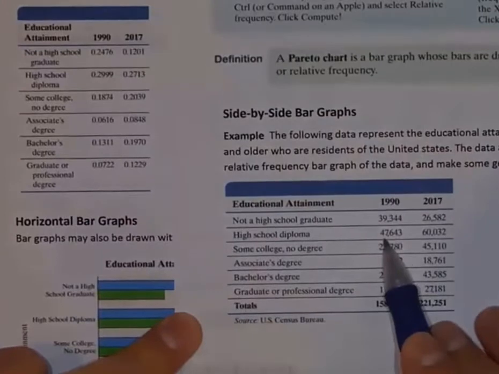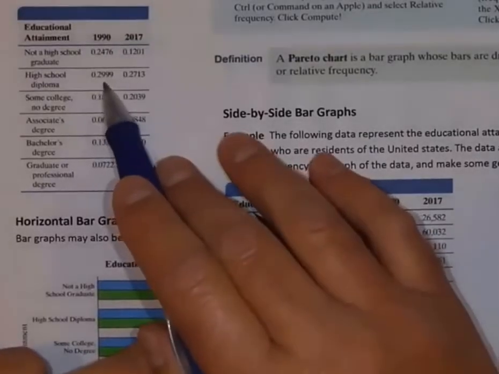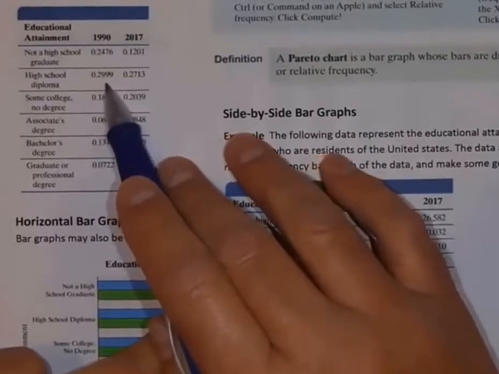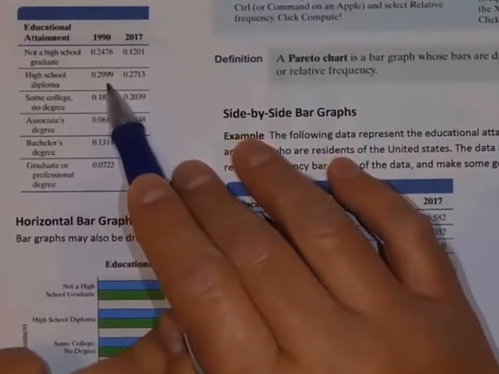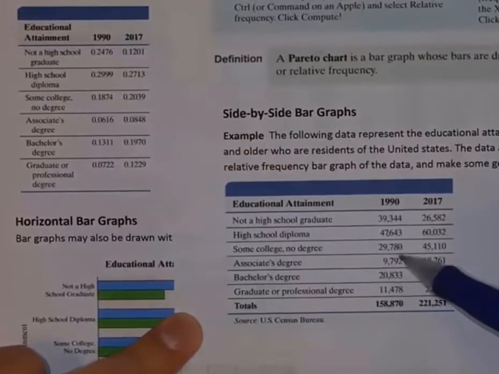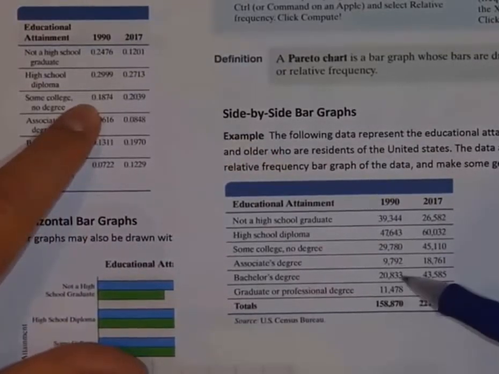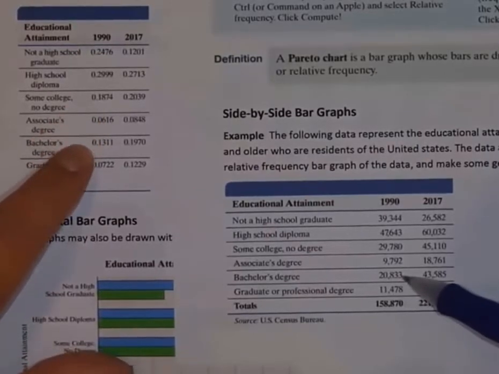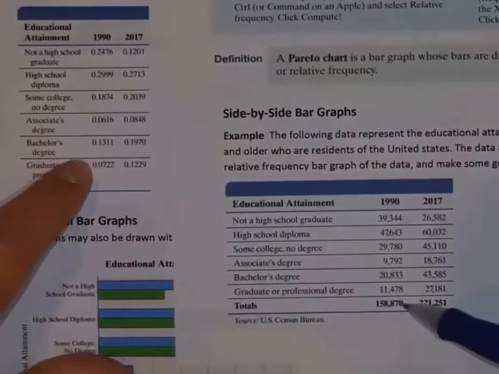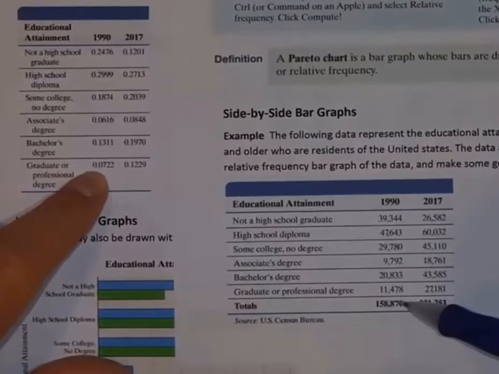If I take the 47,643 and divide by the 158,870, that gives me 0.2999, so almost 30% of the individuals had a high school diploma as their highest level of education, and so on. This divided by this gives me the 0.1874, so almost 19%. This divided by this gives me 0.0616. This divided by this gives me 0.1311. And this divided by this gives me 0.0722 for 1990.